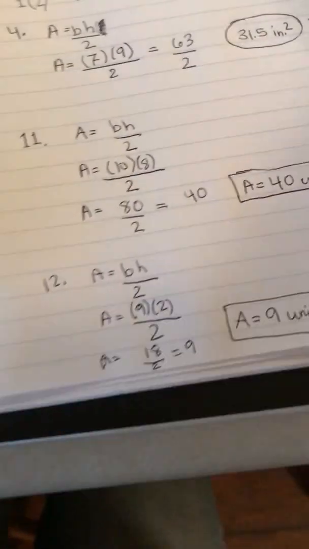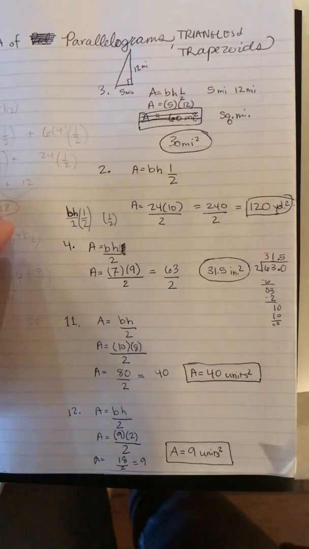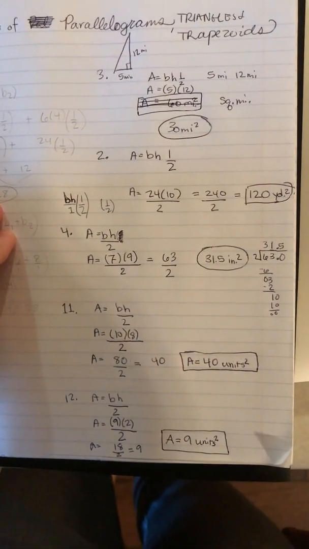Okay, so I'm going to hold this up. I didn't do all of the problems, but these are your answers for 3, 2, 4, 11, and 12.